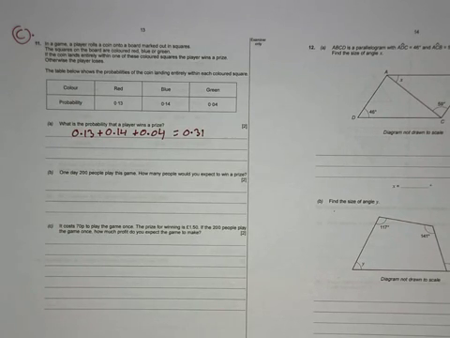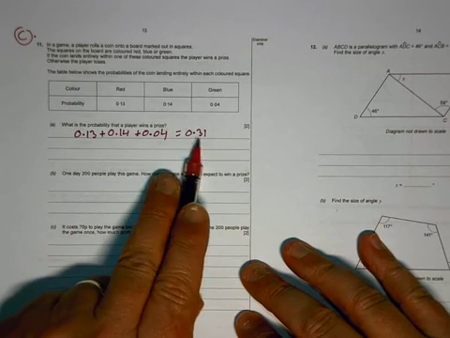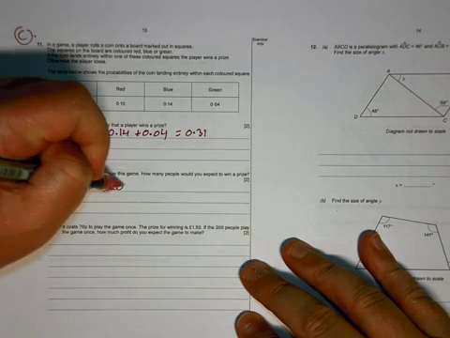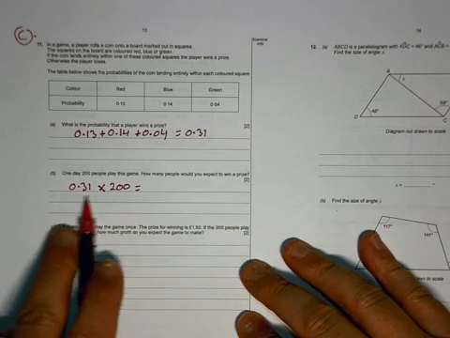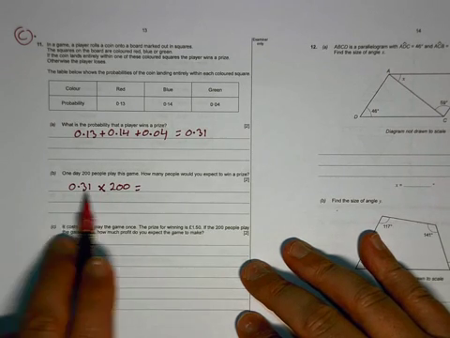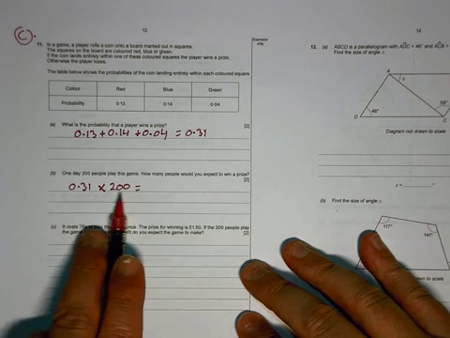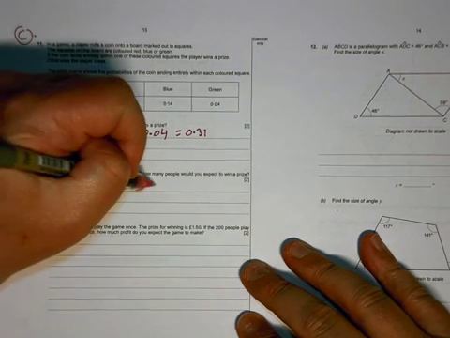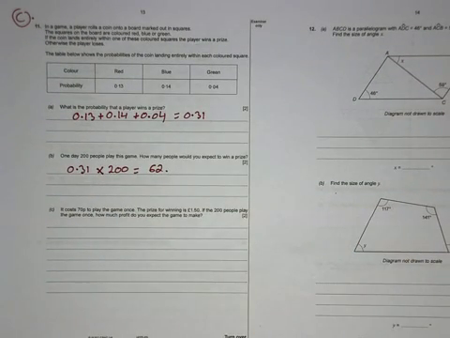One day, 200 people play the game. How many people would you expect to win a prize? So what you're going to do here is 0.31 times 200. The chances of one person winning would be 0.31. 2 people would be 2 lots of that, 3 people 3 lots of that, and so on. That's going to be the same as 2 lots of 31, which is 62. So 62 people are likely to win.